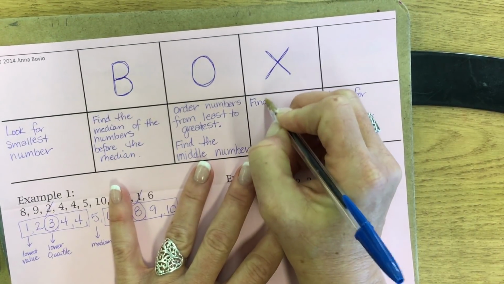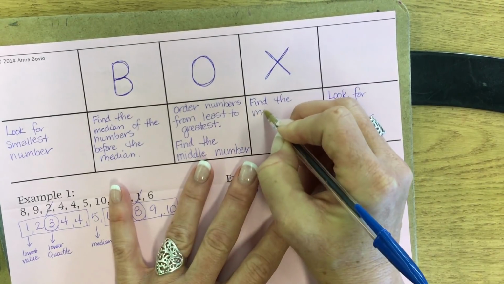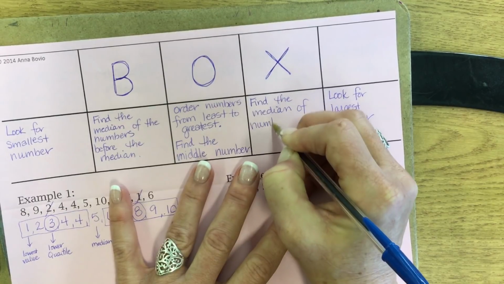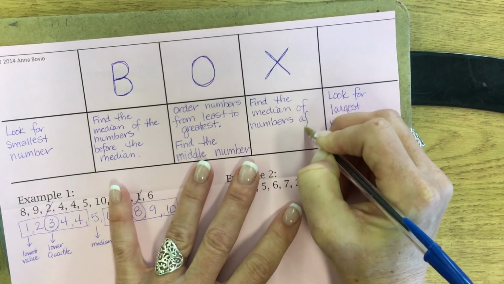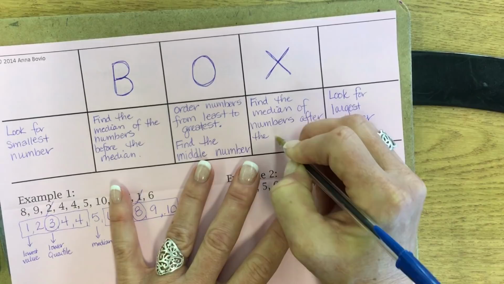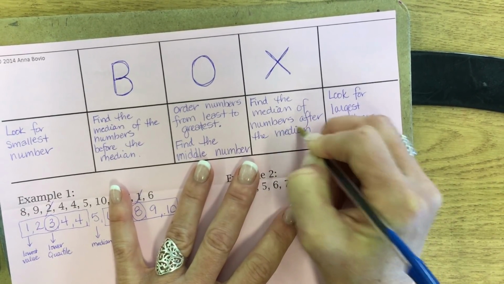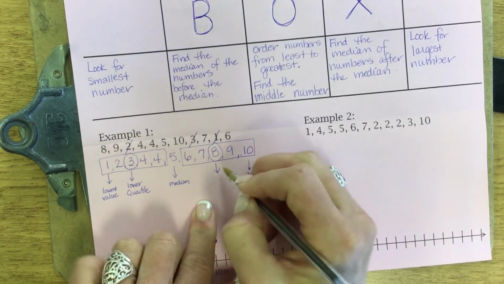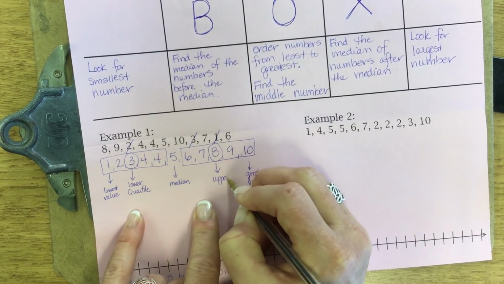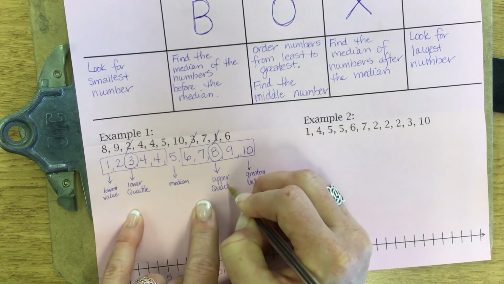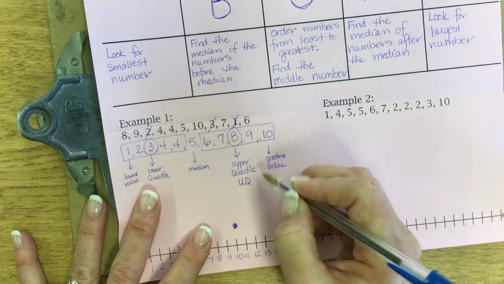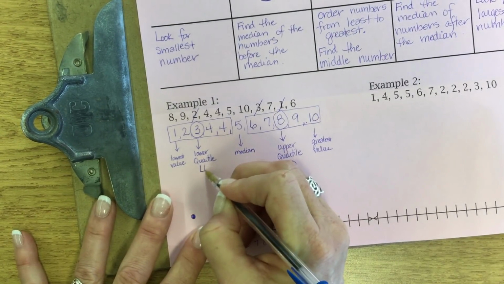Okay? You're going to find the median of numbers after the median. Okay? And here's my middle number right here. And this is called the upper quartile. This should all start to come back for you. We sometimes use abbreviations. This would be my lower quartile.